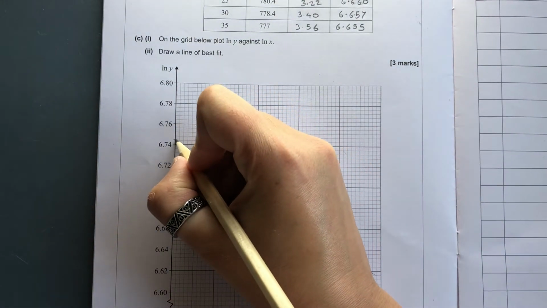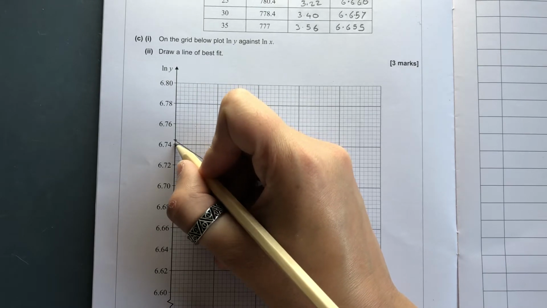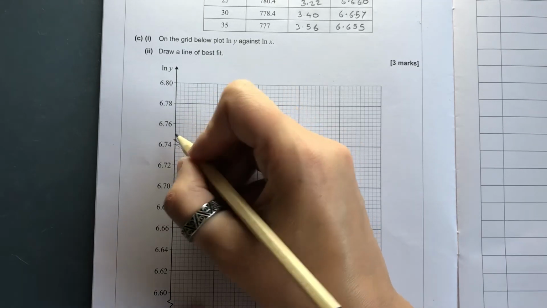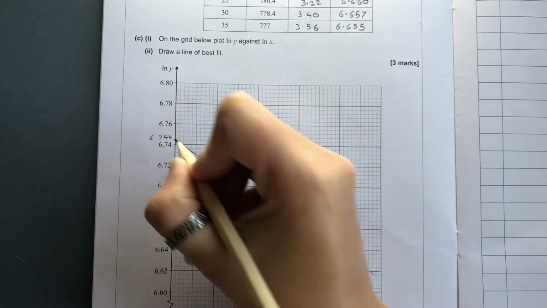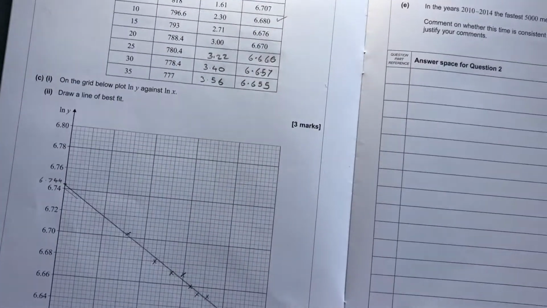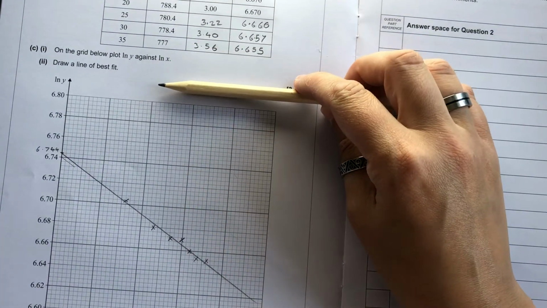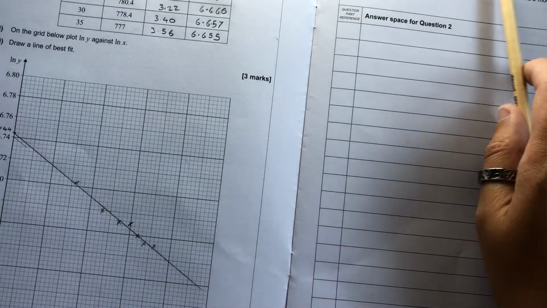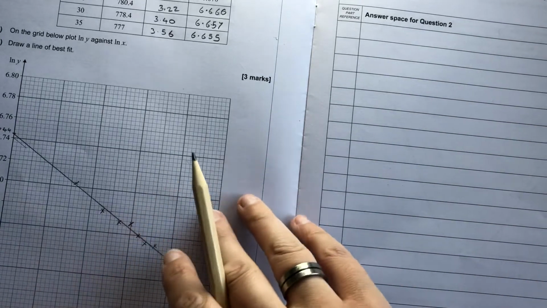So that's cutting there at 0.2, 6.744. So we've plotted it, we've drawn our line of best fit, we've then got to estimate A and B and then express X in terms of Y.